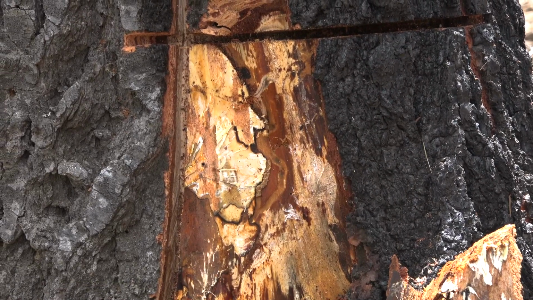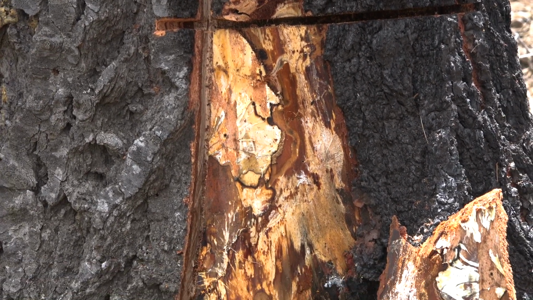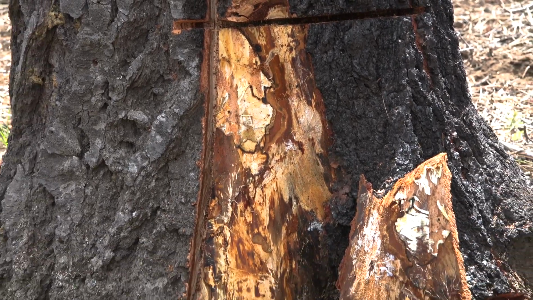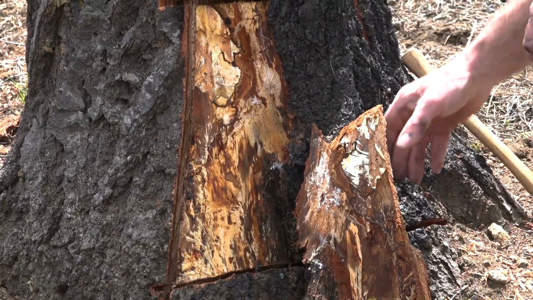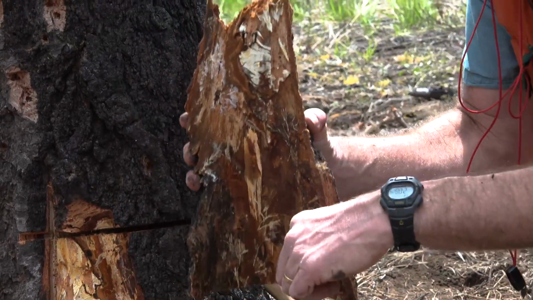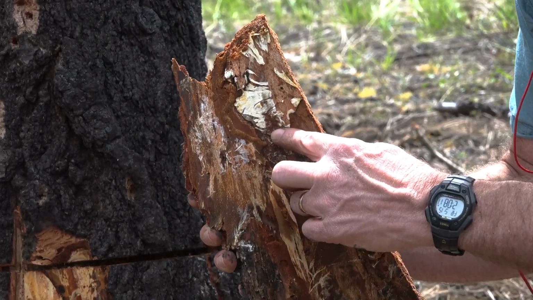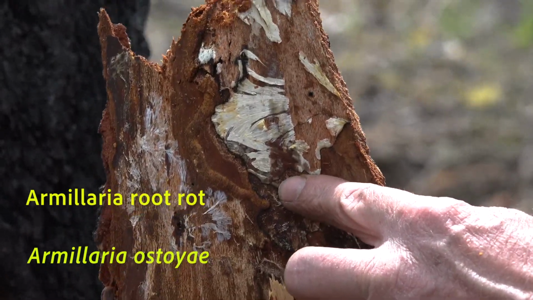And you should remember what that is from our discussion of root diseases. So you should have arrived at the conclusion that this is Armillaria ostoyae, Armillaria root rot.